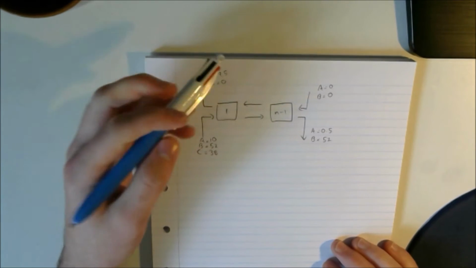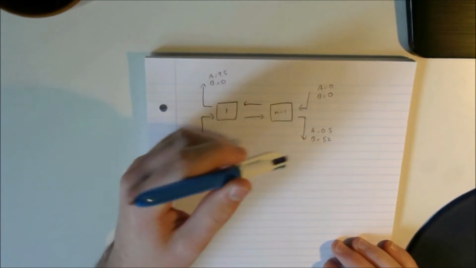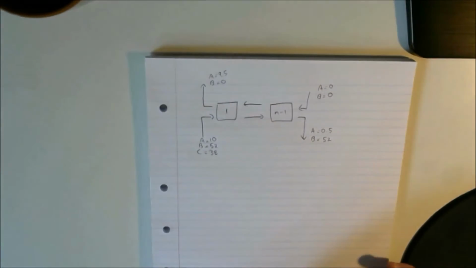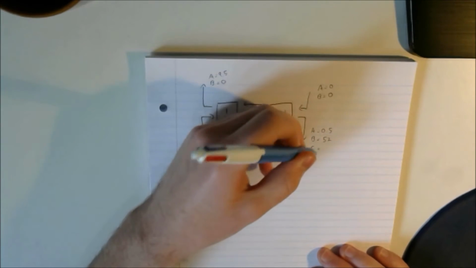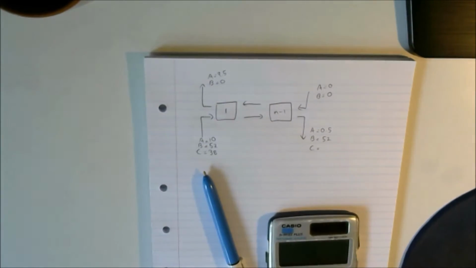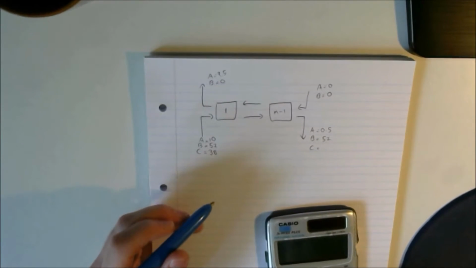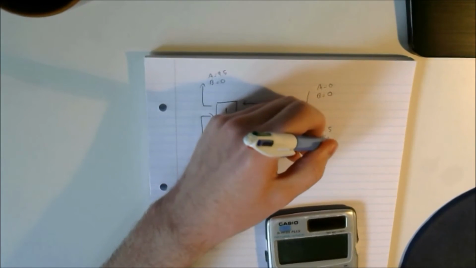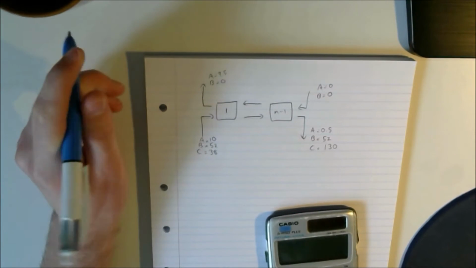So in our system we've got 52 kilograms of dry pulp, so therefore that's going to retain 2.5 times that of water. So what we can say down here, C is our water. C is going to be equal to 2.5 times 52. That's going to give us 130 kilograms of water.